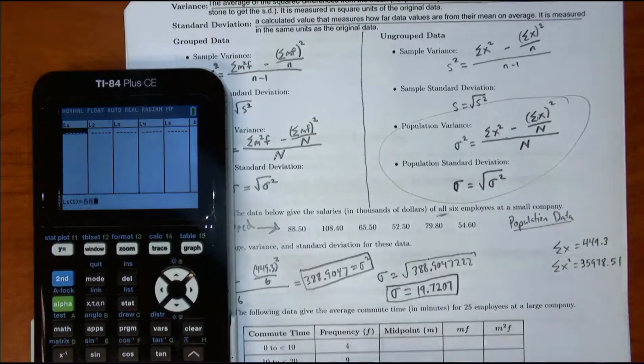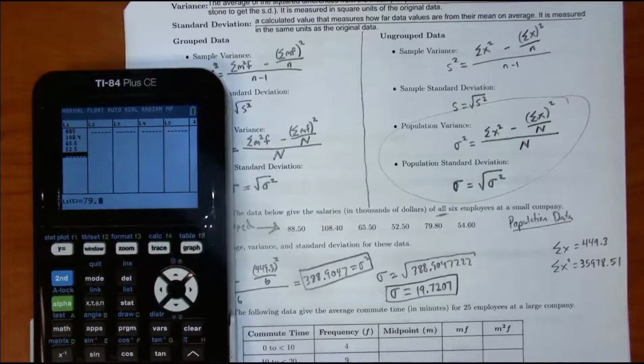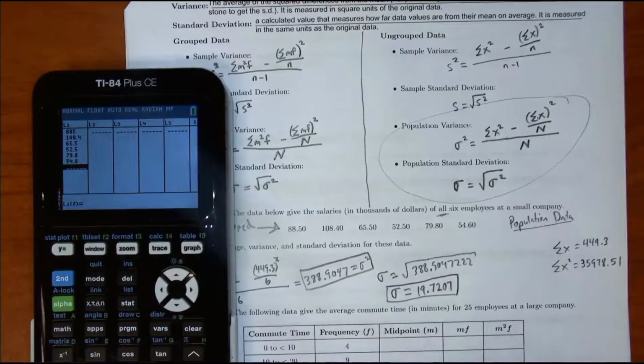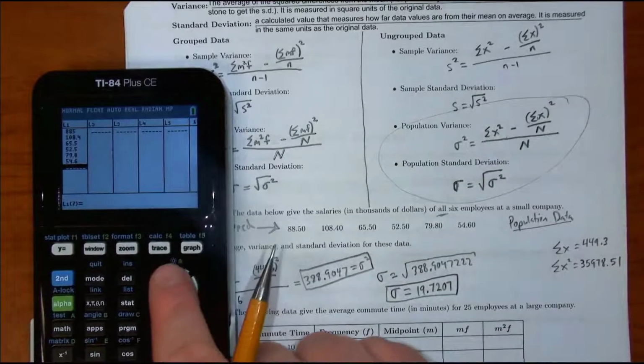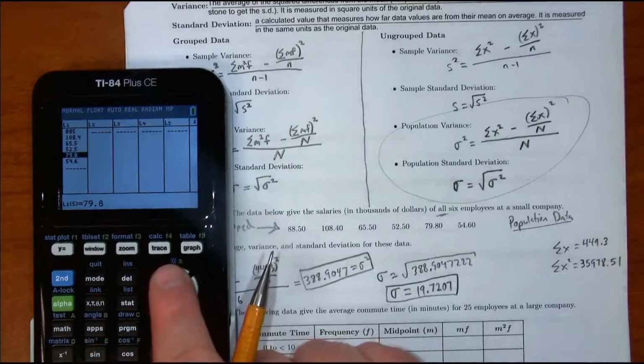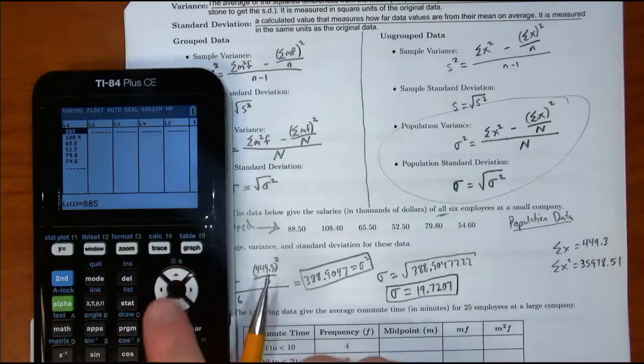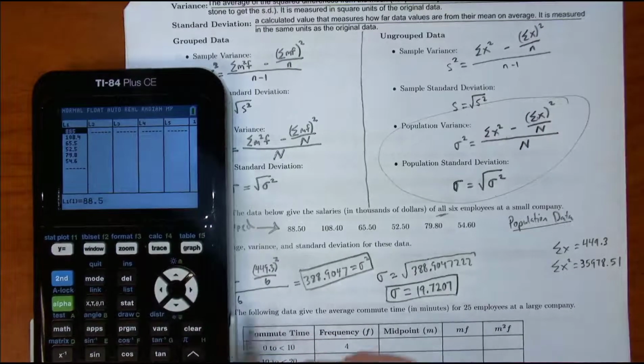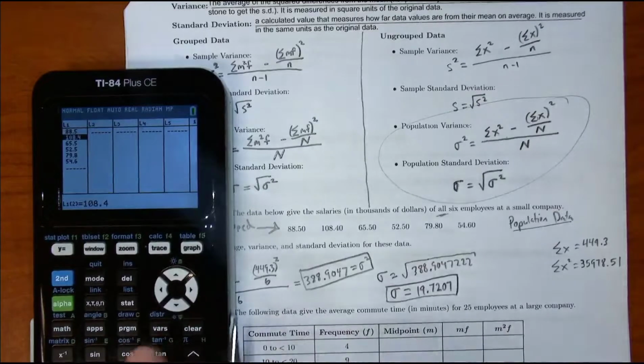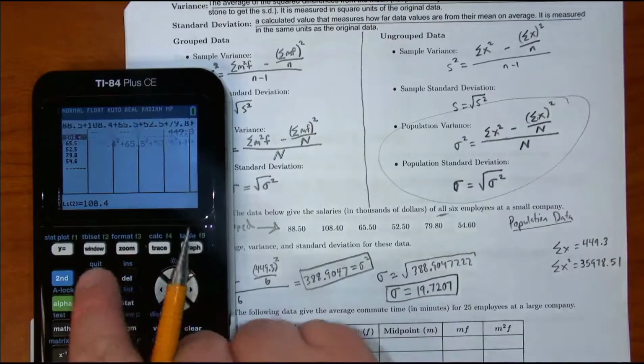So 88.5, hit Enter. 108.4, hit Enter. 65.5, hit Enter. 52.5, hit Enter. 79.8, Enter. And 54.6, Enter. Double check your numbers: 54.6, 79.8, 52.5, 65.5, 108.4. Oh, and I did make a mistake there. 88.5. Now, once you have those typed in, hit second mode to quit.